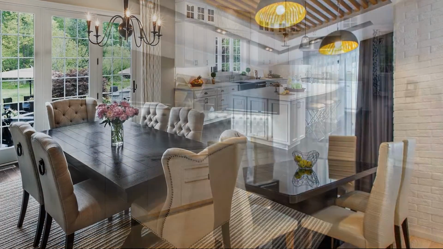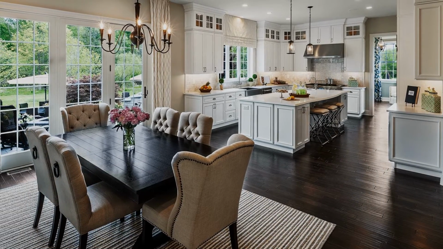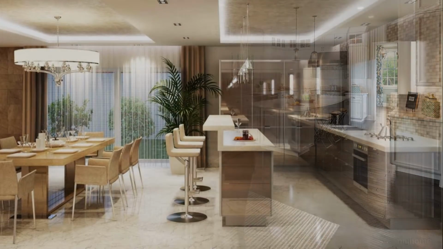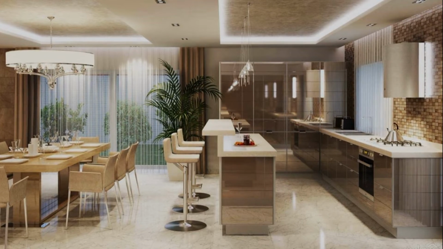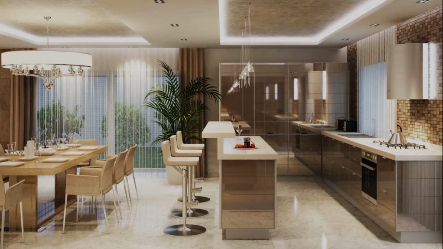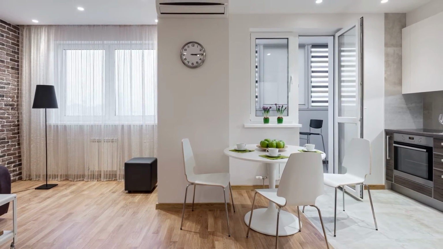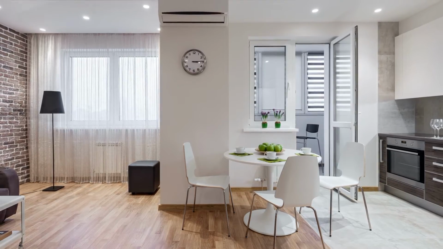Modern aesthetic. From a design perspective, open floor plan kitchens exude a contemporary and modern aesthetic that is both stylish and functional. Clean lines, minimalistic finishes, and cohesive color palettes contribute to a cohesive and harmonious look that complements various architectural styles and interior design preferences.